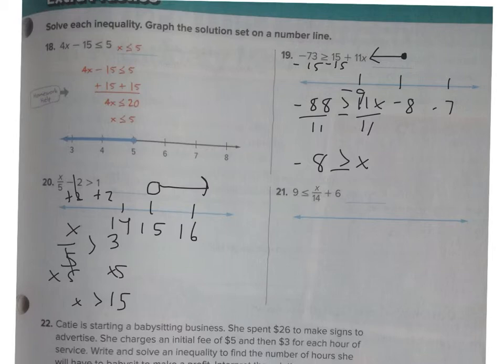And for 21, I'm going to get rid of my 6 from both sides. I'm going to have 3 on the side is less than or equal to x divided by 14, or 1/14 x. So you can either divide by 1/14 or multiply by 14. So I know that 42 is less than or equal to x.